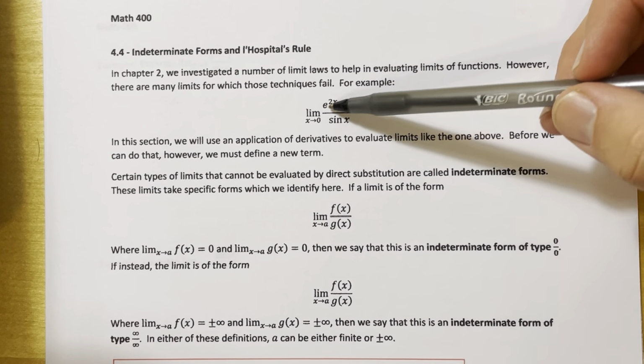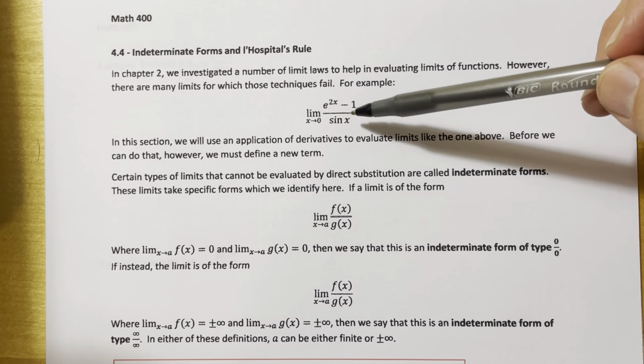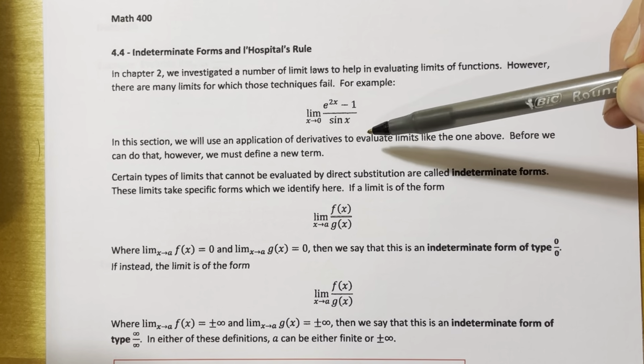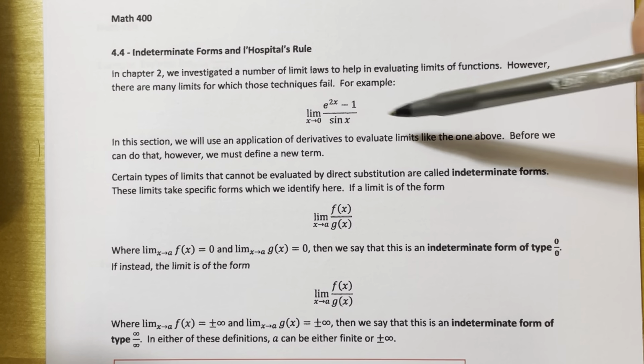Our usual technique there was to try and do some sort of algebraic manipulation of this to get some things to cancel out. Like if these were both polynomials, we would try and factor those polynomials, and usually something would cancel out. And then the remaining stuff would work with direct substitution. But nothing like that happens with this function here.